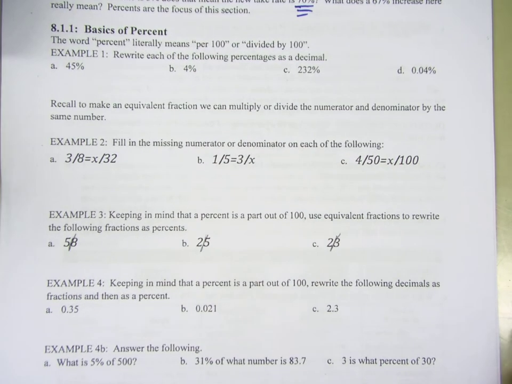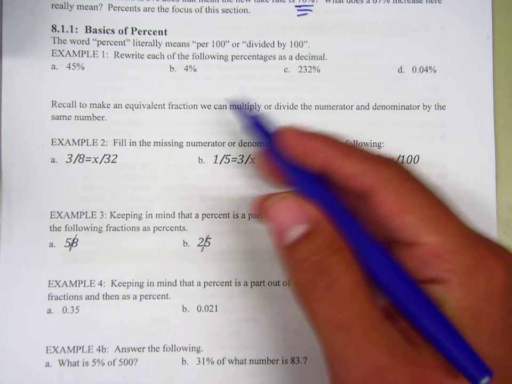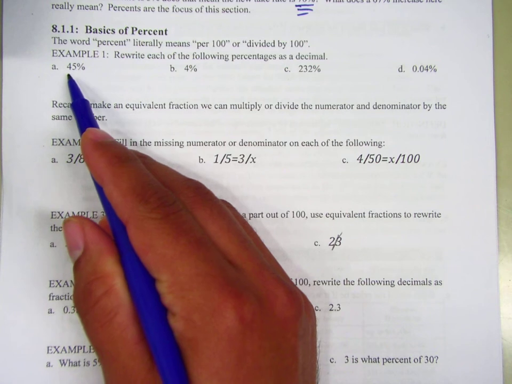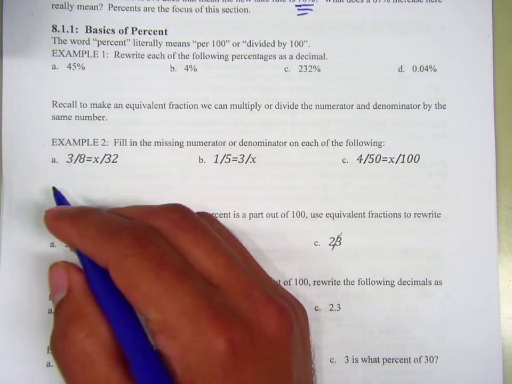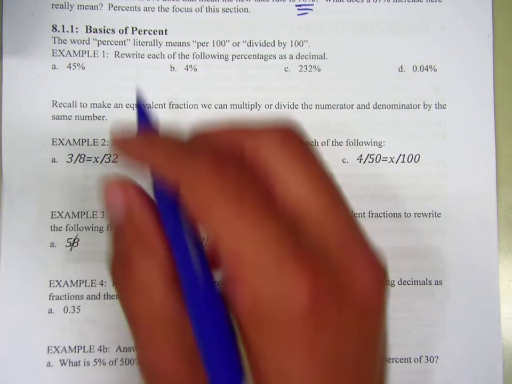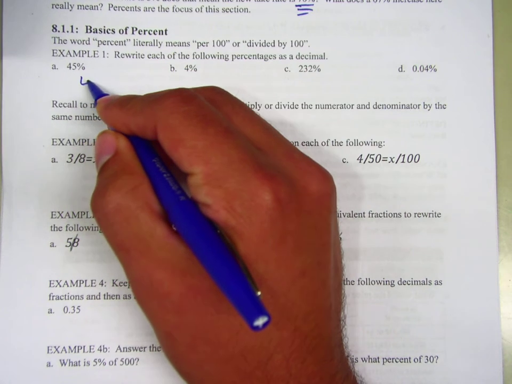Basics of percentages. So let's go here. These should be pretty straightforward. Okay, how do I change a percent into a decimal? Move the dot. Which way? To the left. How many times? 2.